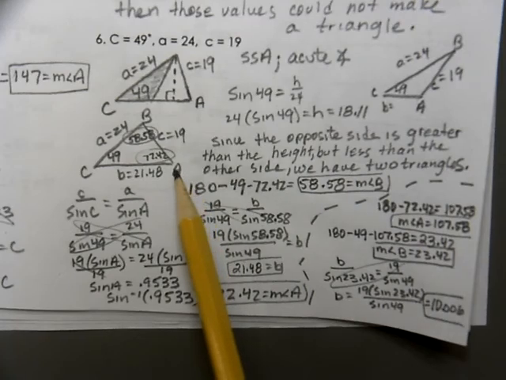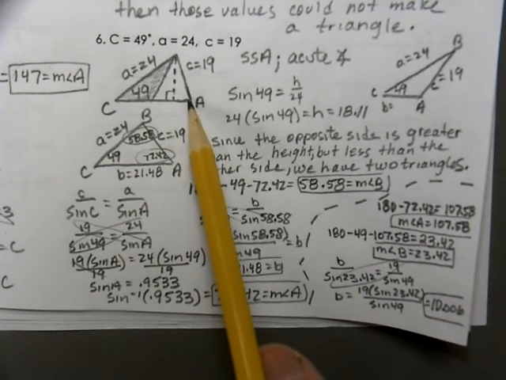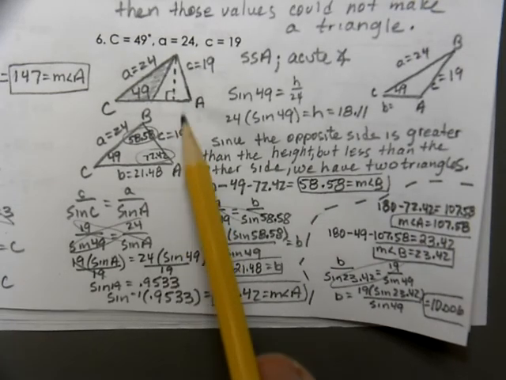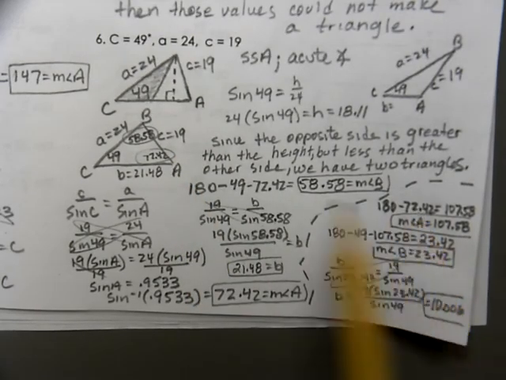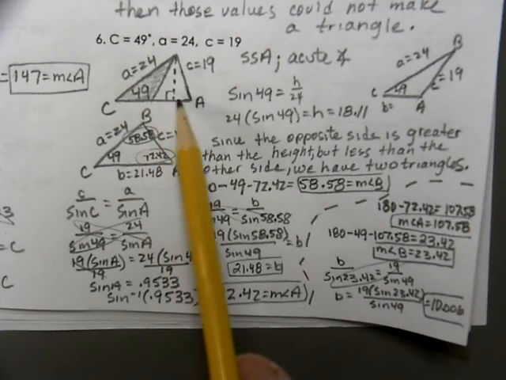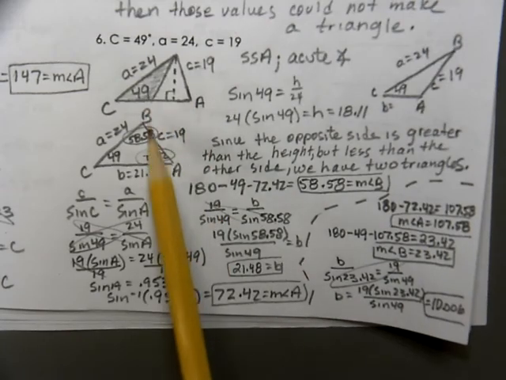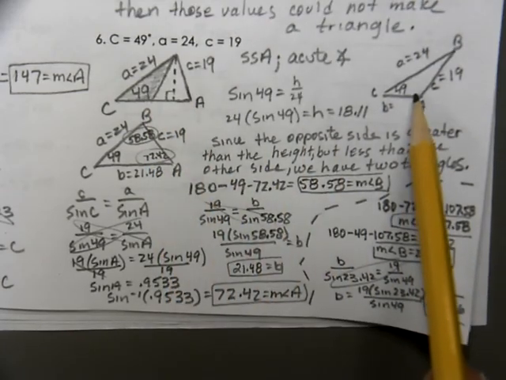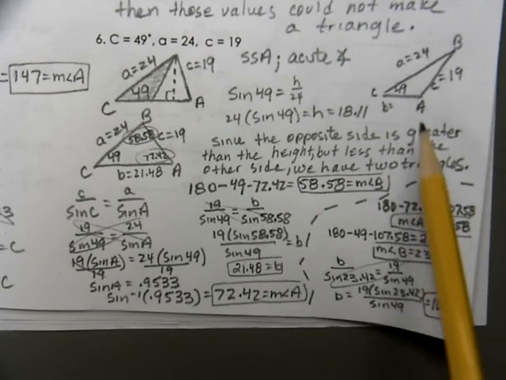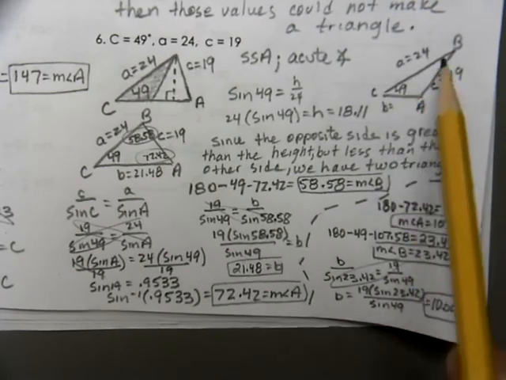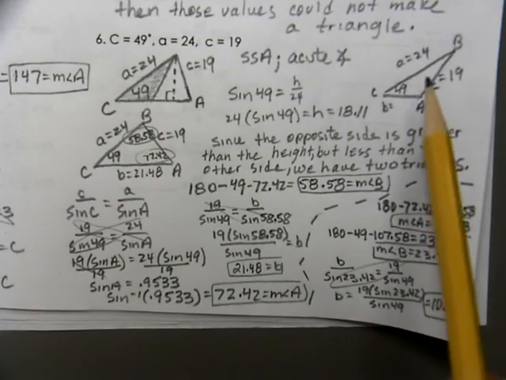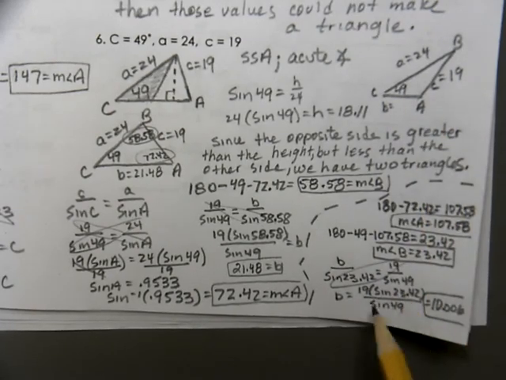You need to take the angle that you had found over here, this acute angle, subtract it from 180 to figure out its pair, what the obtuse angle is for your other triangle. Then you can subtract the two angles from 180 to figure out the third angle, and use law of sines to figure out the final side.